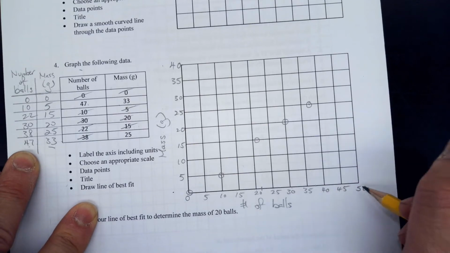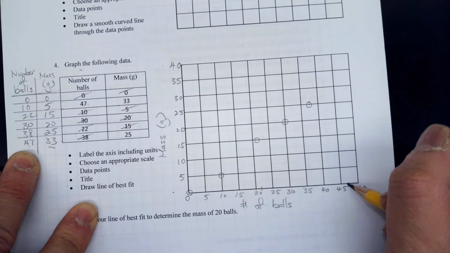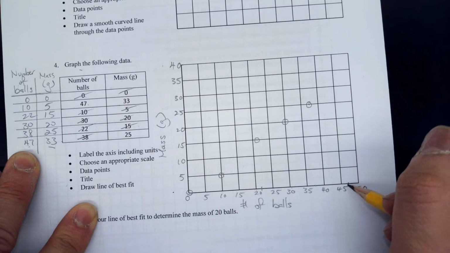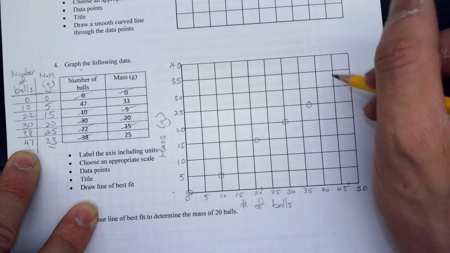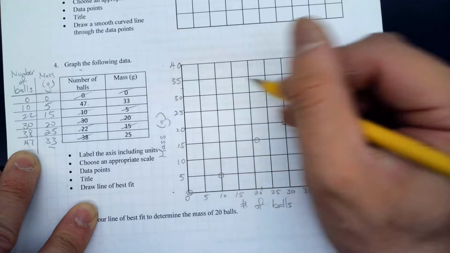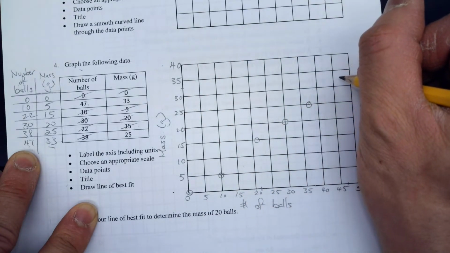And then 47. 47 is almost at this part between 45 and 50. And you go to 33. Now 33 will be in between 30 and 35, so roughly there.